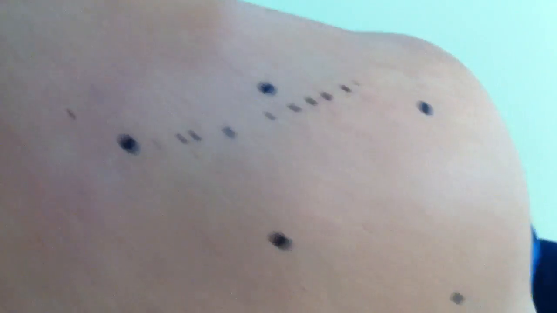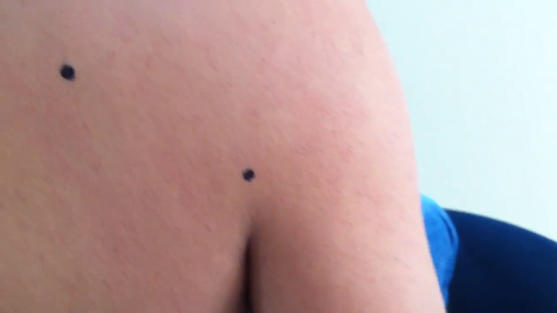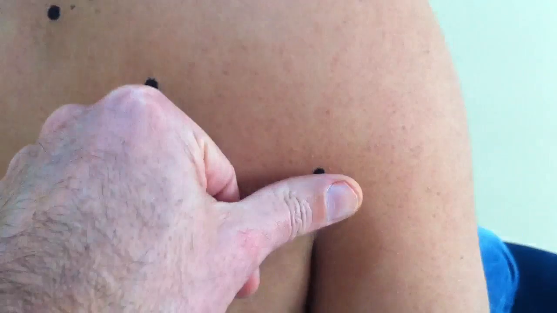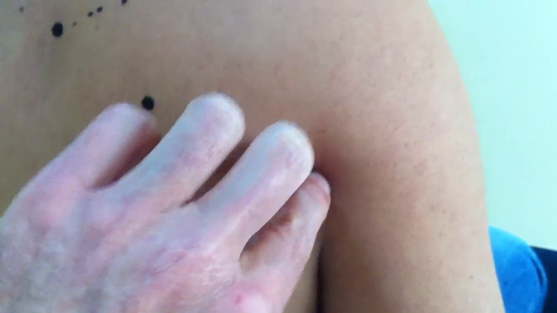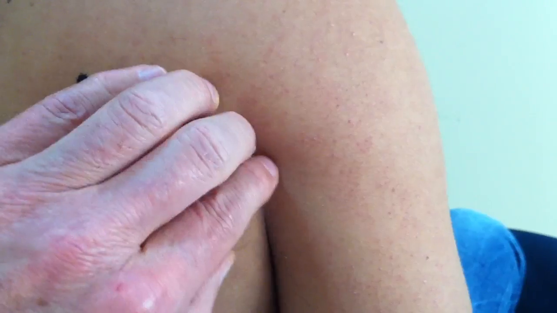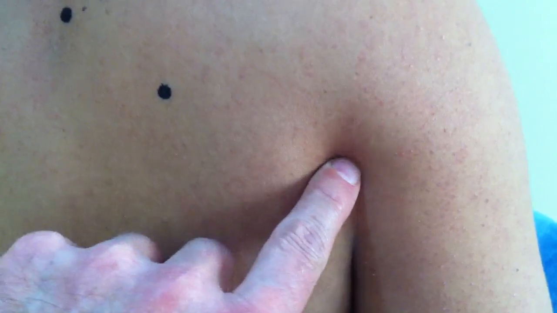Small intestine 9. Small intestine 9 is located on the posterior aspect of the shoulder, one sun superior to the posterior axillary crease when the arm hangs in the adducted position. This point lies in the depression just below the posterior border of the deltoid. This is small intestine 9.